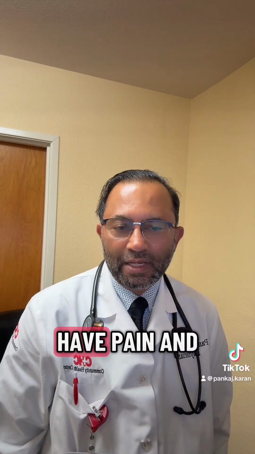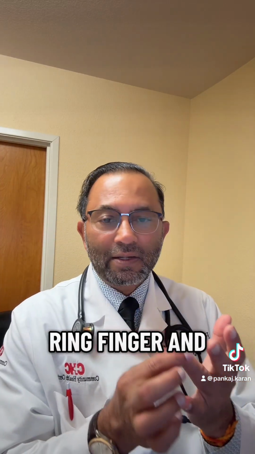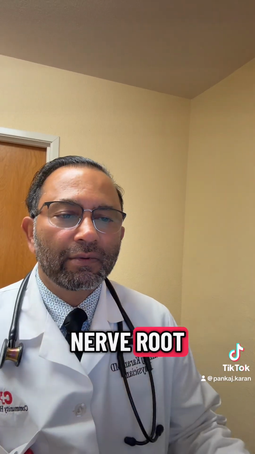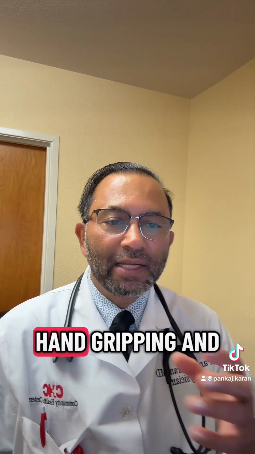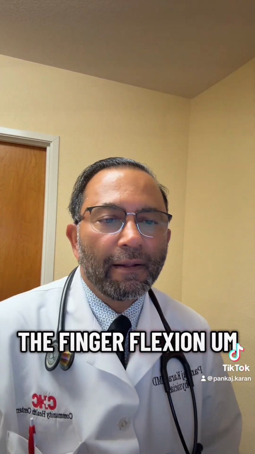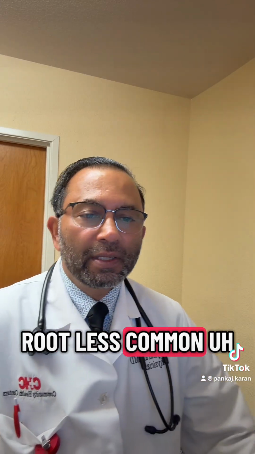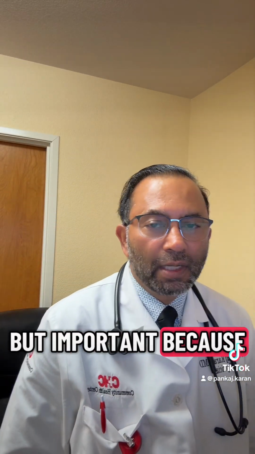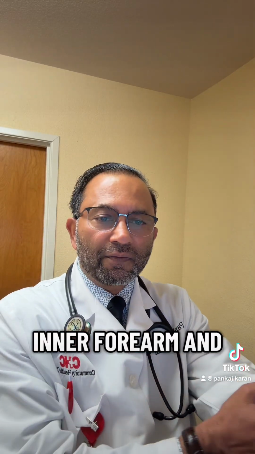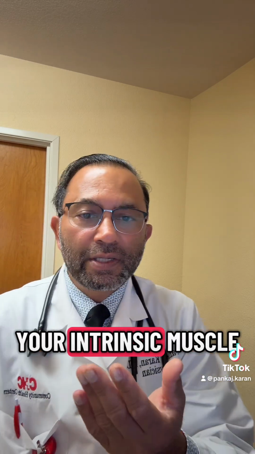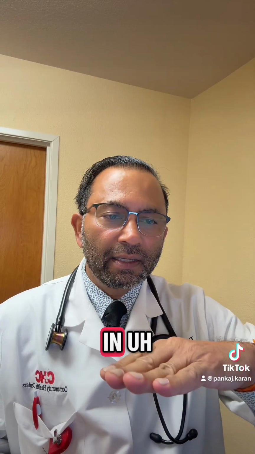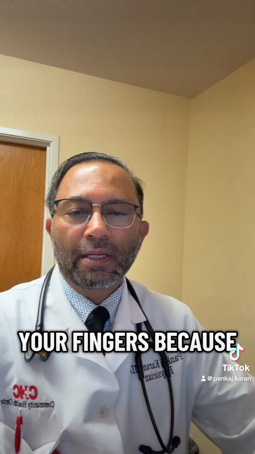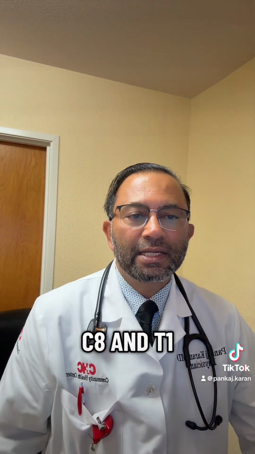C8 nerve root. When you have pain and numbness into your ring finger and little finger, that's the C8 nerve root. And usually you have weakness in hand gripping and finger flexion. T1 nerve root is less common. I'm adding thoracic one because C8 and T1 are usually combined. It's less common but important, because you're going to have pain coming into the inner forearm, and it affects your intrinsic muscles. So you're going to have some weakness in spreading and closing your fingers because of intrinsic muscle movement. This is part of the ulnar nerve, which has both C8 and T1.